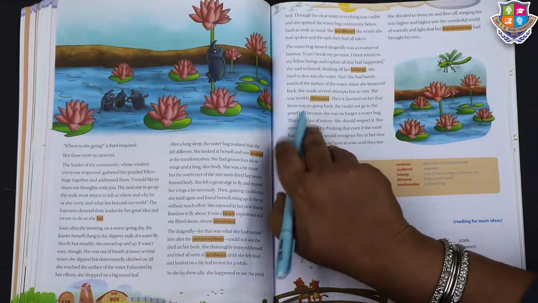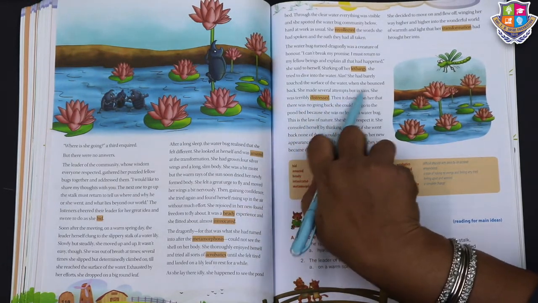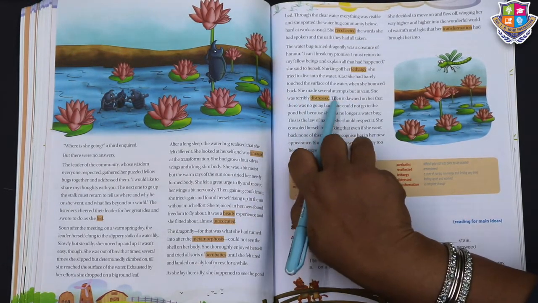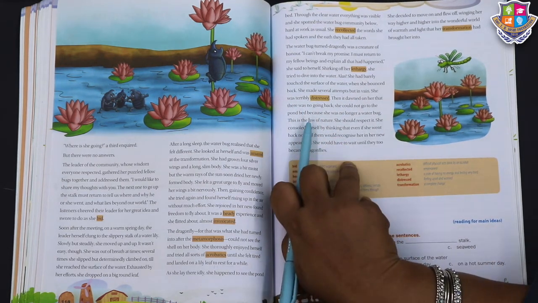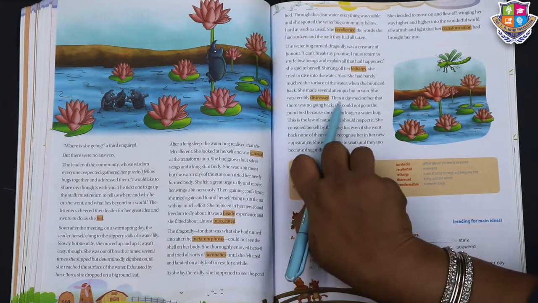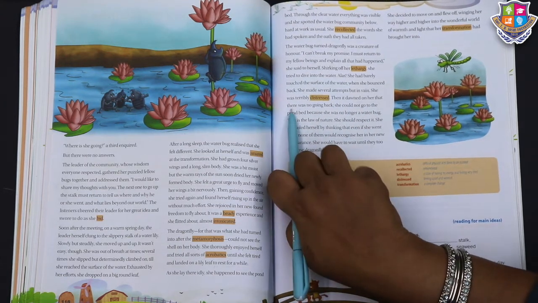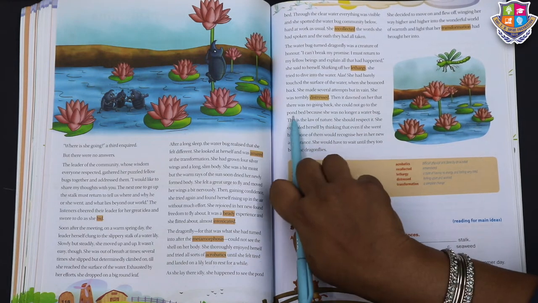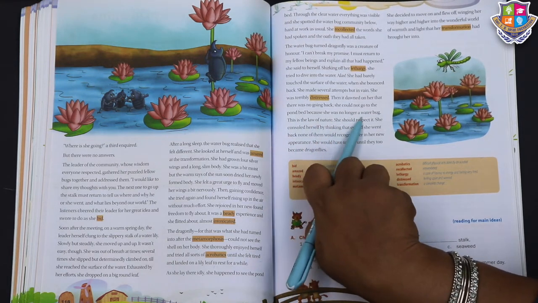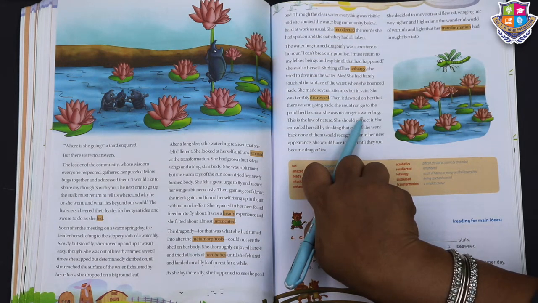She had barely touched the surface of the water when she bounced back. She made several attempts but in vain. She was terribly disgusted. Disgusted means feeling upset. Then it dawned on her that there was no going back. She could not go to the pond bed because she was no longer a water bug. So she made several attempts to go and meet her friends, but all were in vain.